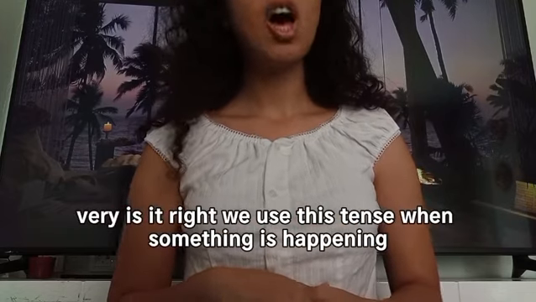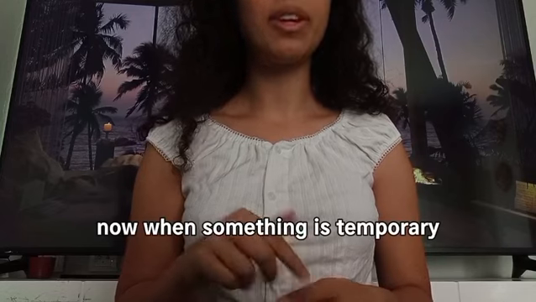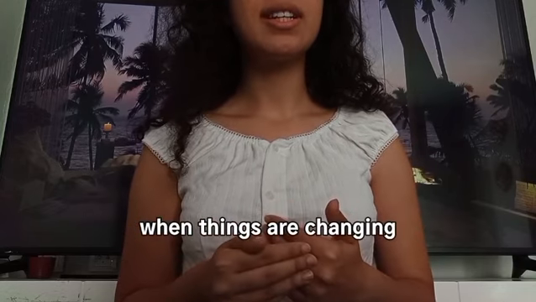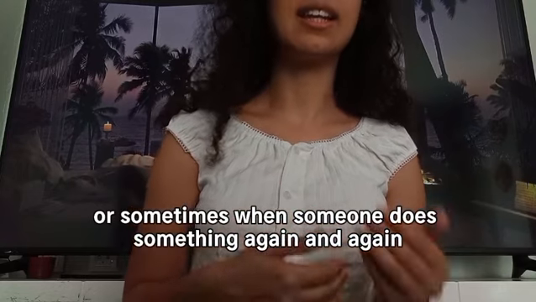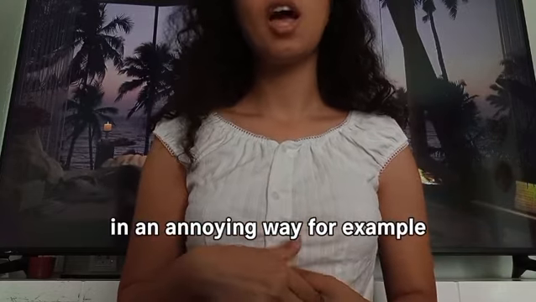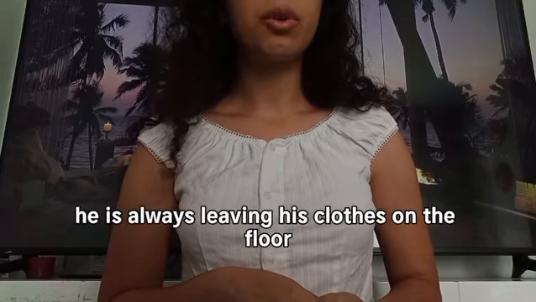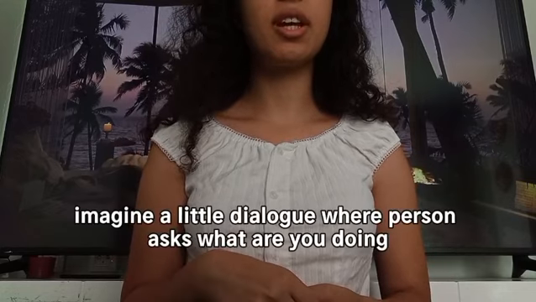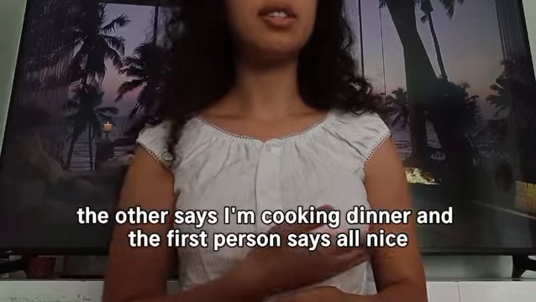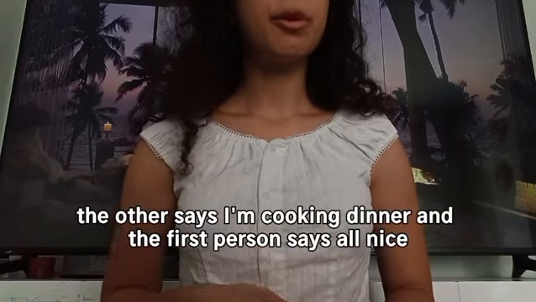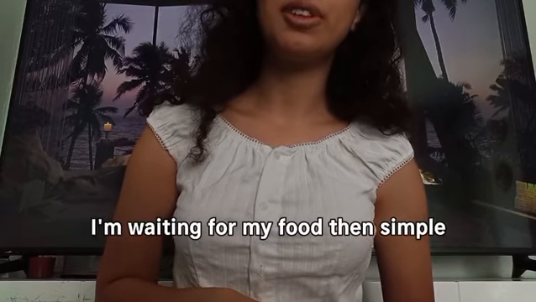Very easy, right? We use this tense when something is happening now, when something is temporary, when things are changing, or sometimes when someone does something again and again in an annoying way. For example, he is always leaving his clothes on the floor. Imagine a little dialogue where a person asks, "What are you doing?" The other says, "I'm cooking dinner." And the first person says, "Oh, nice, I'm waiting for my food then."